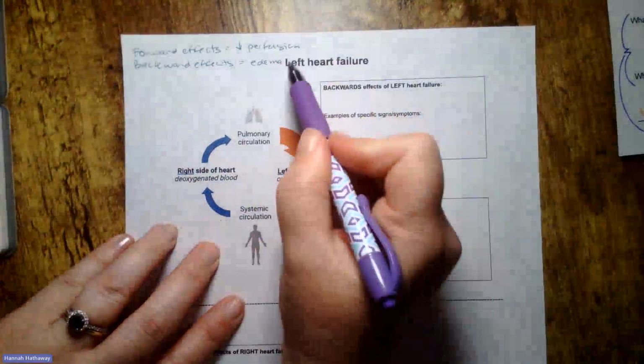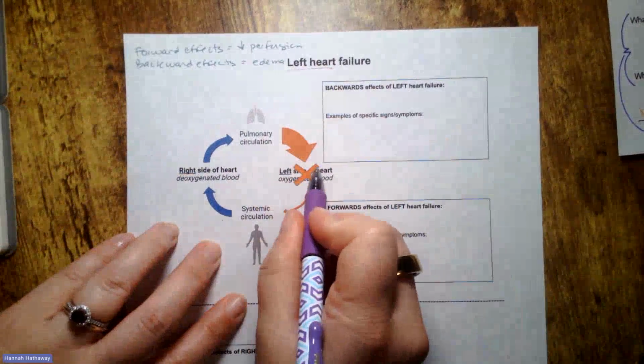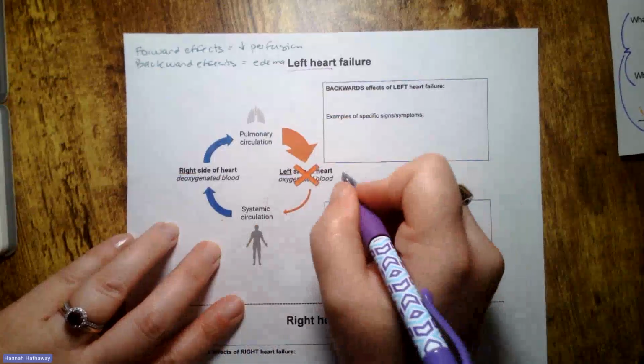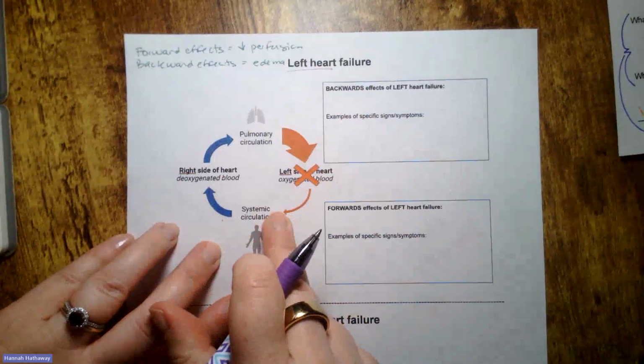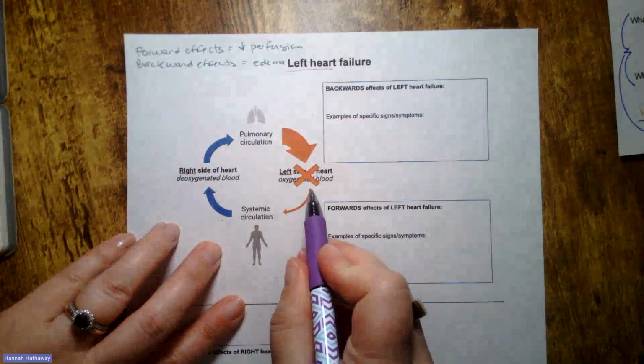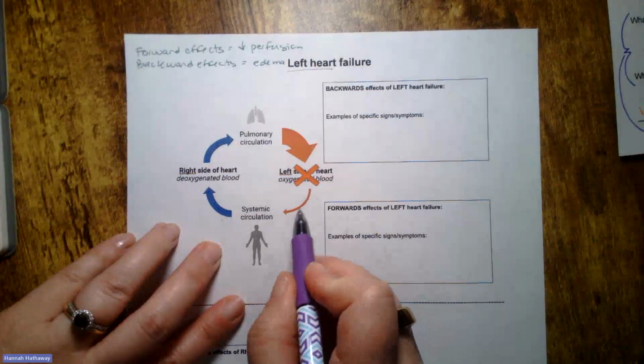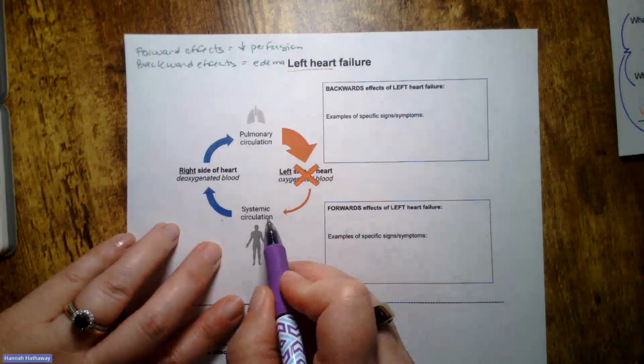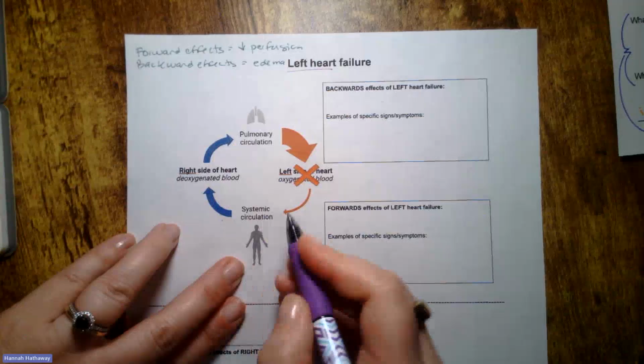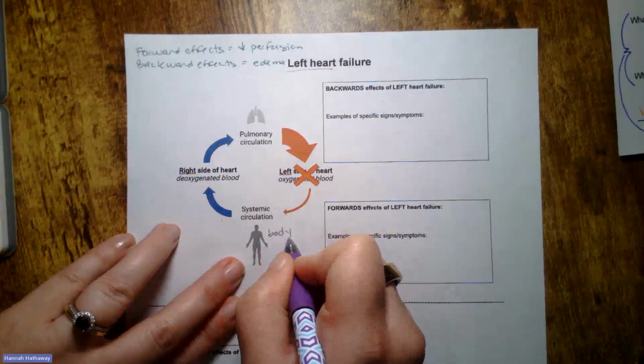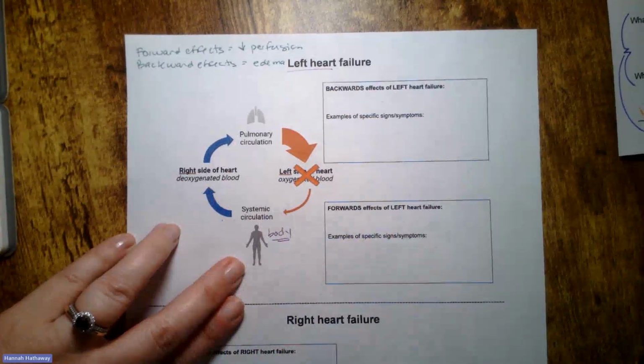Here we have left heart failure, right? So here I've put in a little X on the left side of the heart to mean that the left side of the heart is unable to pump blood sufficiently. So if that happens, we just have this little tiny trickle of blood that's coming out. So not enough blood is being delivered to the body, to the systemic circulation. Once again, the body includes all of those other organs.